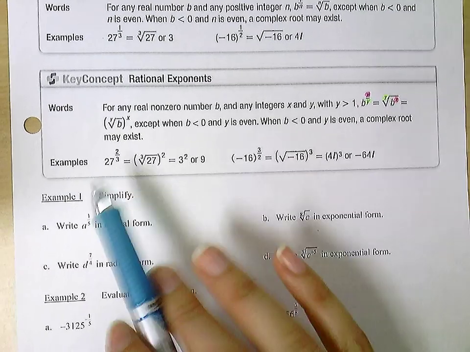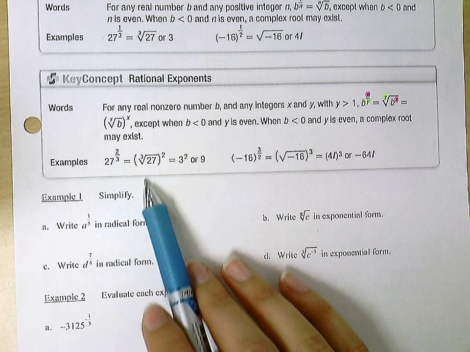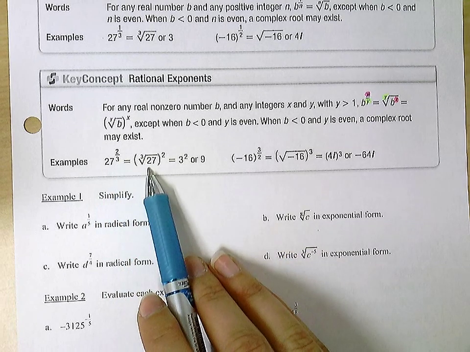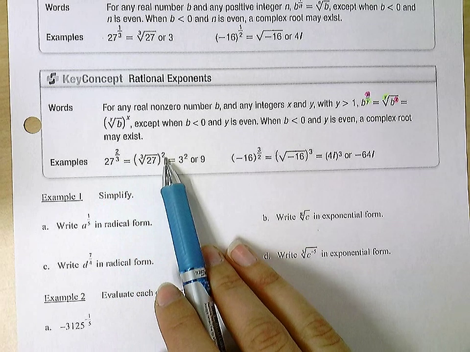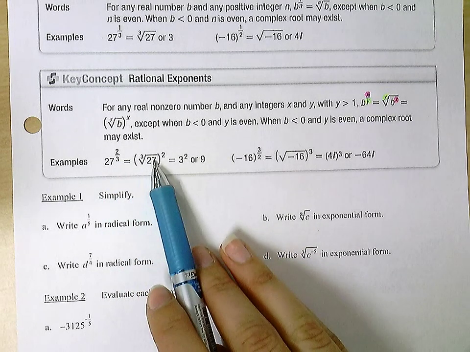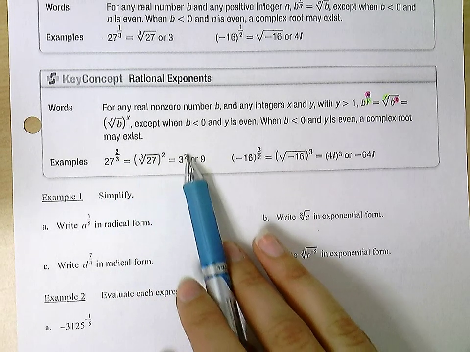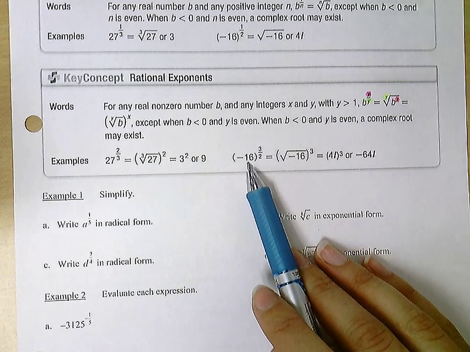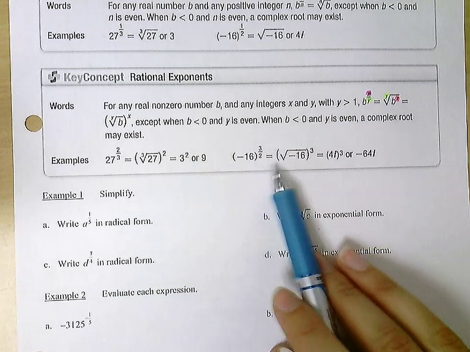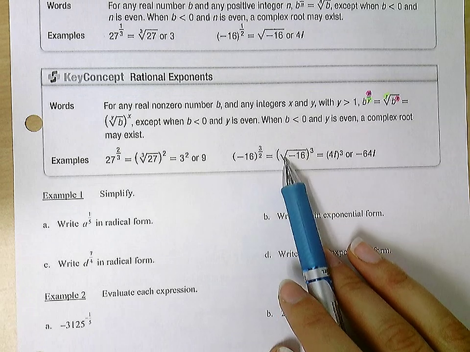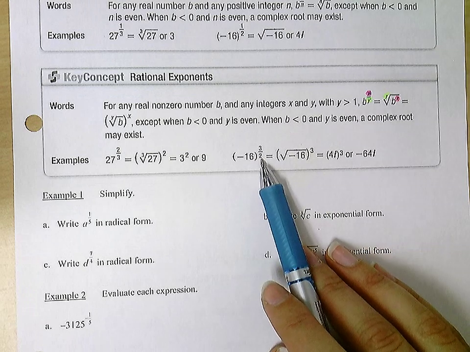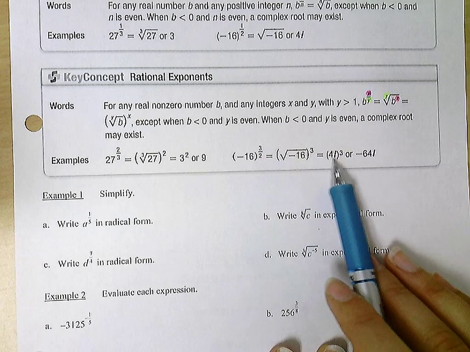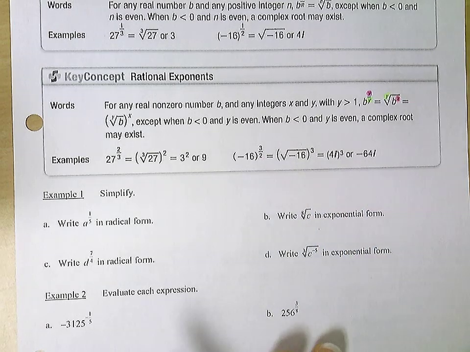So an example, we have 27 raised to the 2/3 power. We have the cube root, taken from the denominator, of 27, and that's squared. The cube root of 27 is just 3. I still have that number squared to get 9. If I have negative 16 to the 3/2 power, this is a square root because of our 2 in the denominator, and then that's cubed. So you have 4i cubed, or negative 64i.